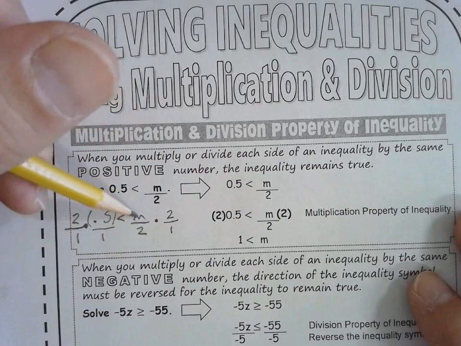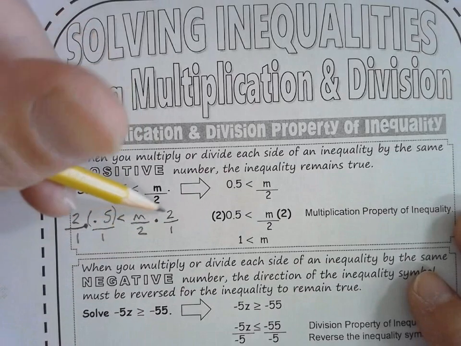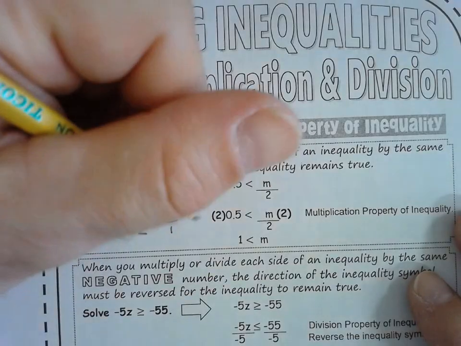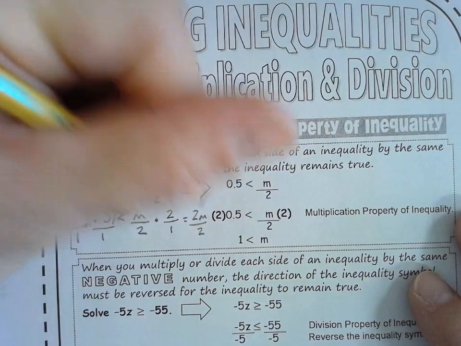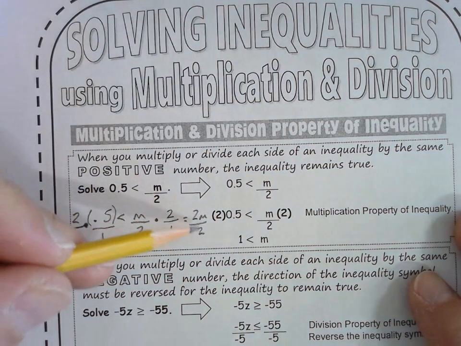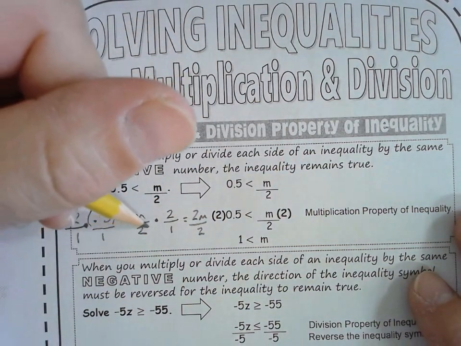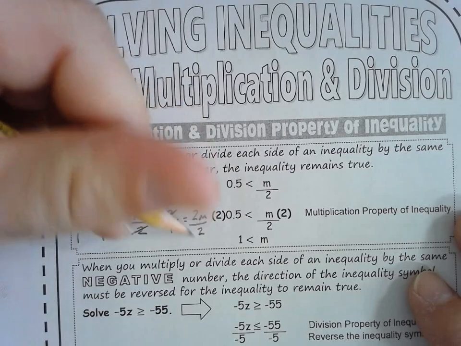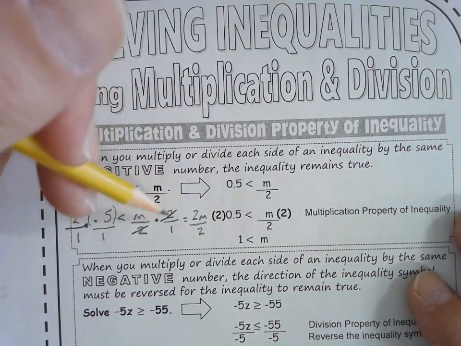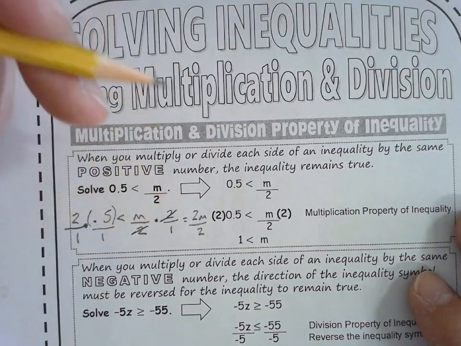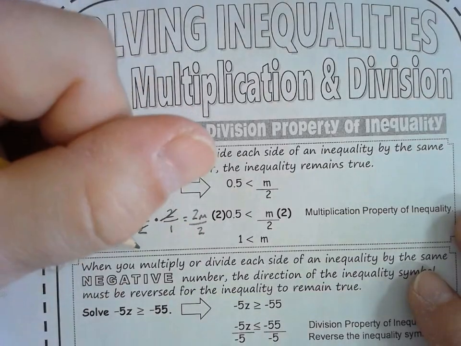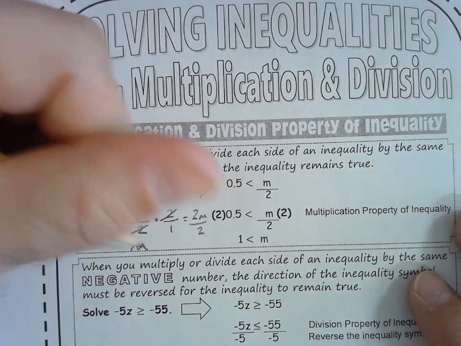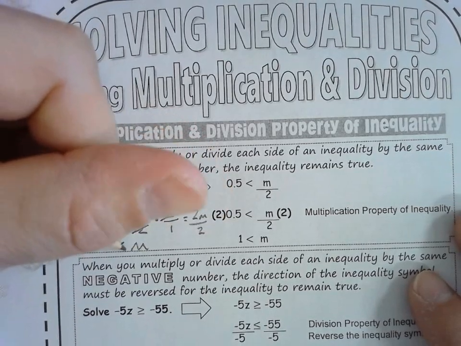These 2's cancel out, because if I multiplied across, I would get 2m over 2. All right. So 2m over 2, the 2's would cancel out because 2 divided by 2 is 1. So I'm just going to cancel them right here. But this is what you would get if you multiplied across. I'm just showing you why you can cancel those out. So, excuse me, what you're going to have left is m, and then you got your less than symbol here.